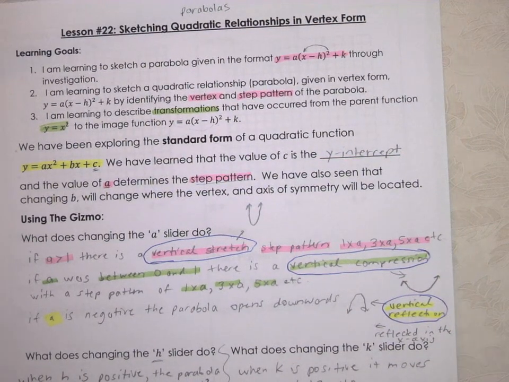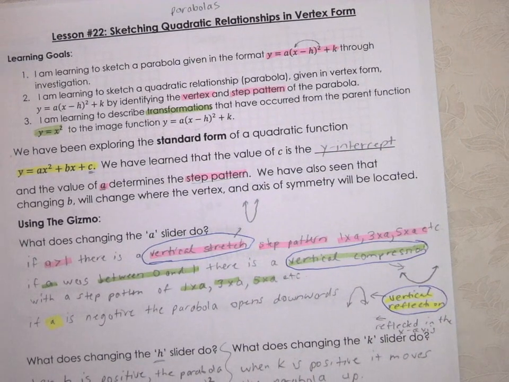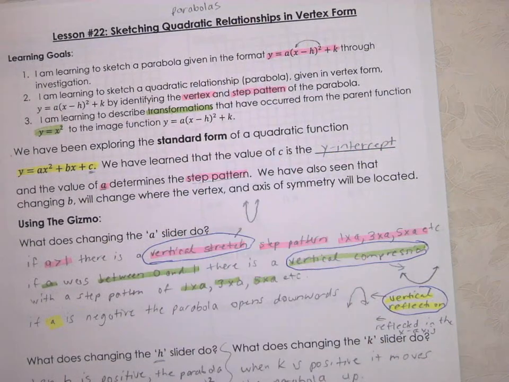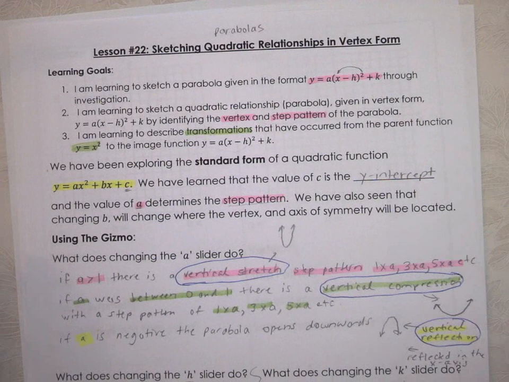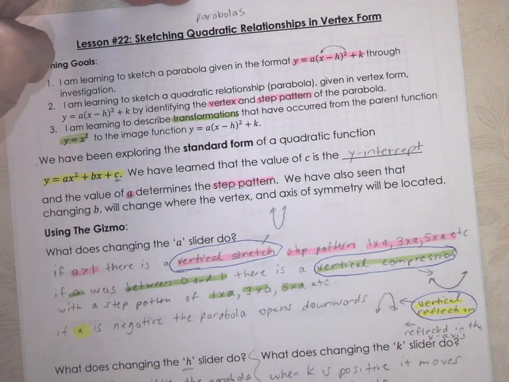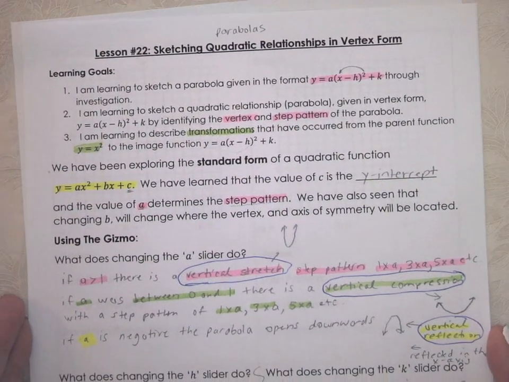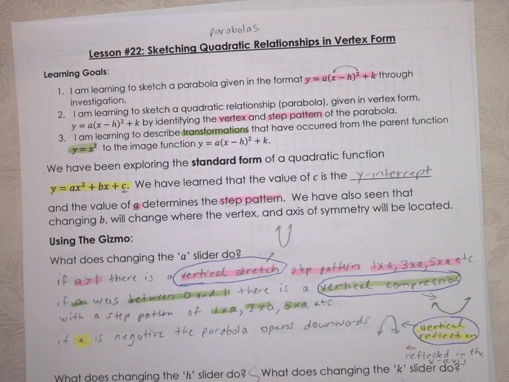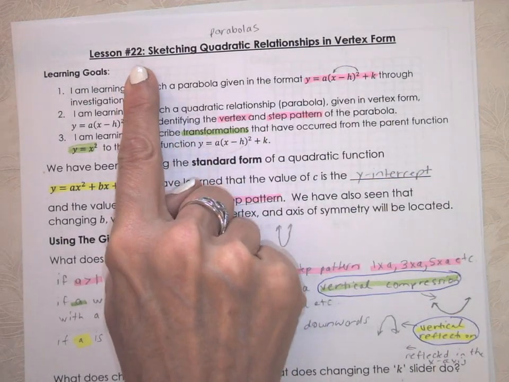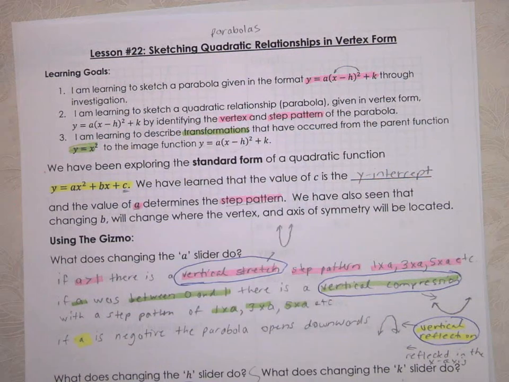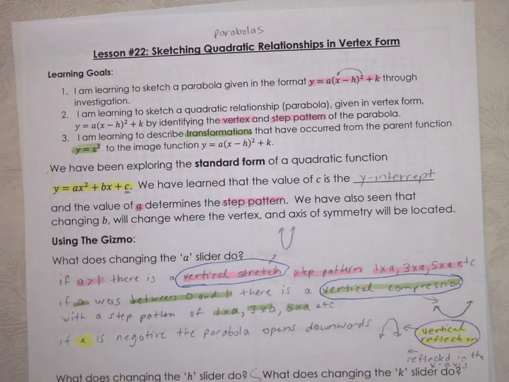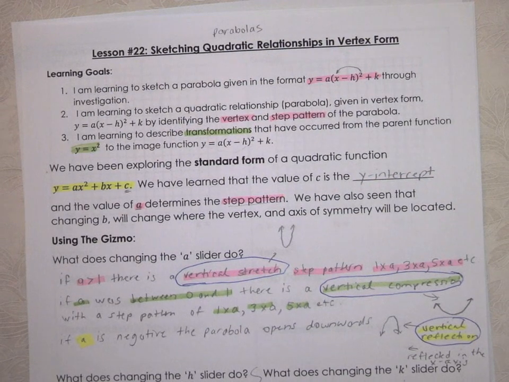Hi. So today we're finishing lesson 22 on sketching quadratics or parabolas in vertex form. If you haven't watched part 1 of the video, then I suggest you go back to the previous posting and complete that first. So yesterday you started the lesson and today you're going to finish the lesson. So find that lesson. If you have to pause now to get it out.